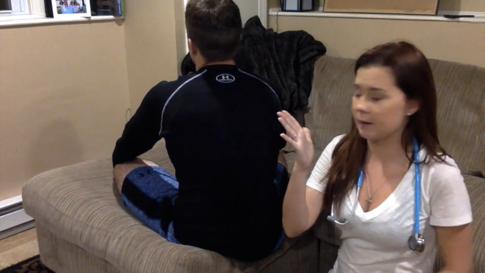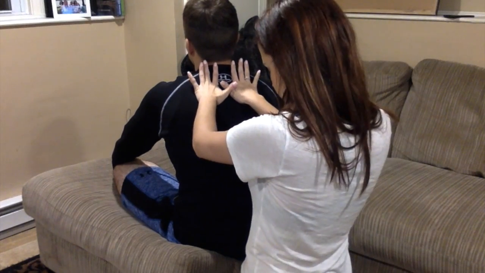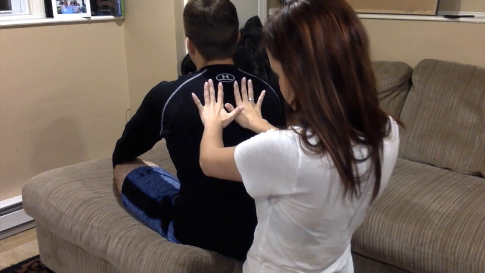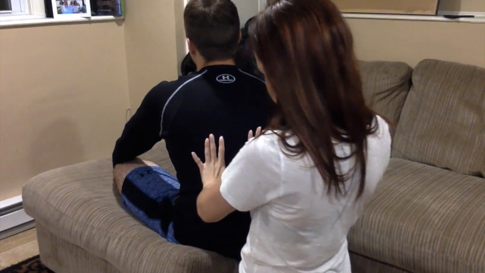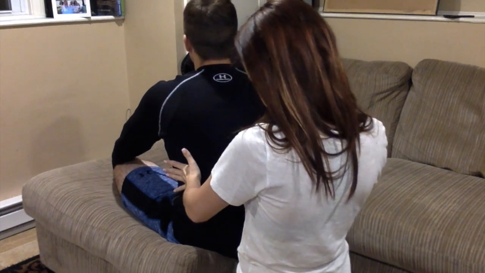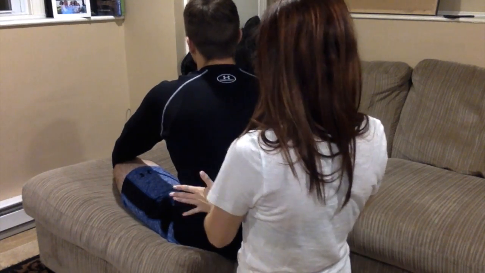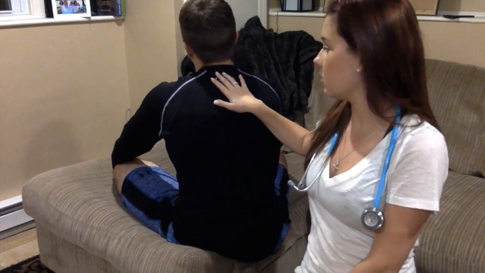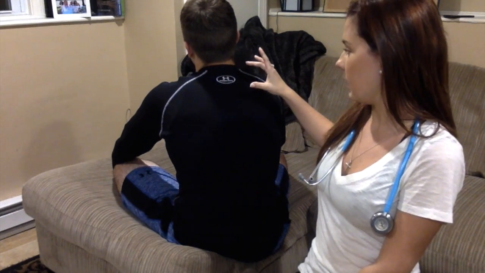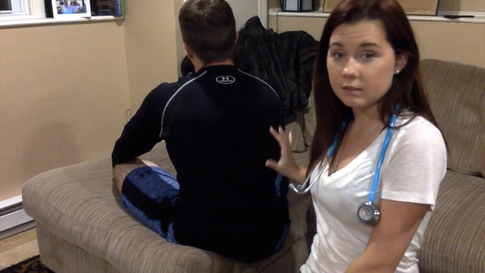Okay, Josh, so now we're going to do tactile fremitus, and I'm going to be using this part of my hand to pick up any vibrations. So every time you feel my hand placement move, say 99. 99. Okay, good. So I noted that the tactile fremitus decreases as we go. It's strong at the apex, then it decreases as we move to the base of the lungs.